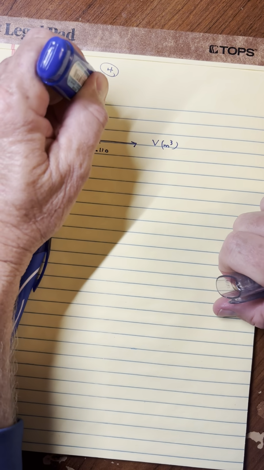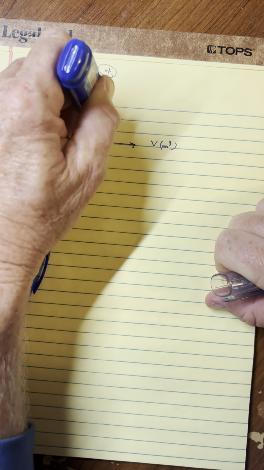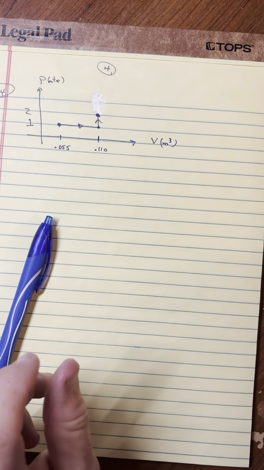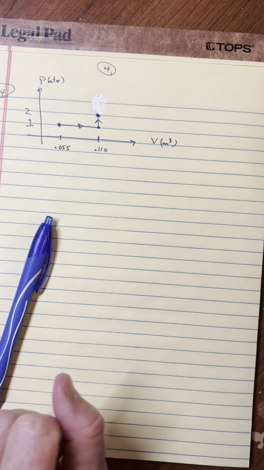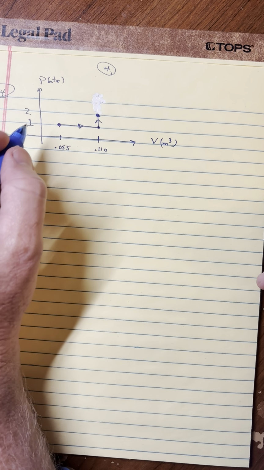See if any of my whiteout works here. There we go. Okay. And I guess I don't need to do anything quite like that. I just want to know that it doubles.